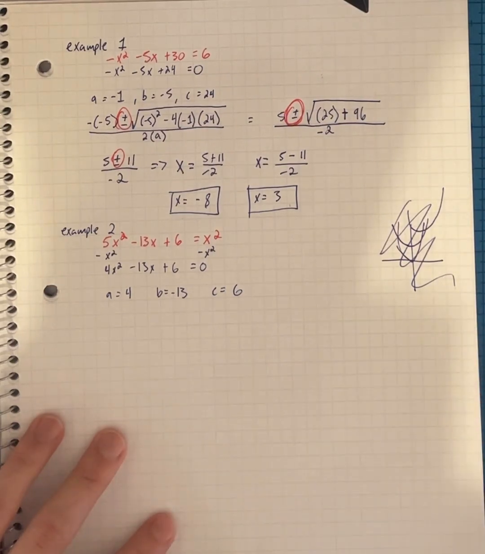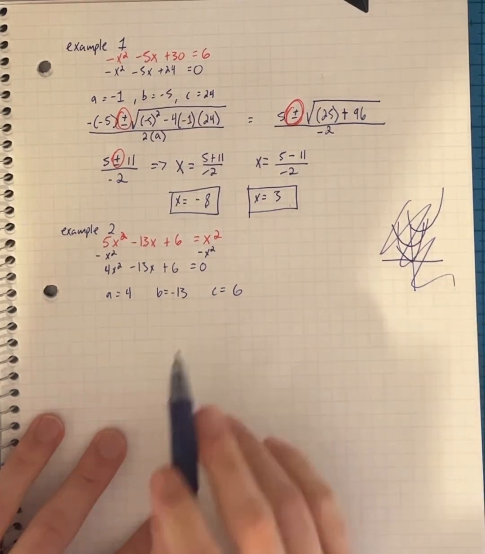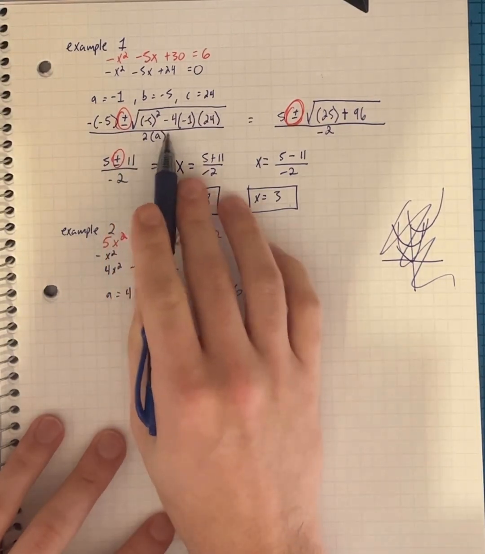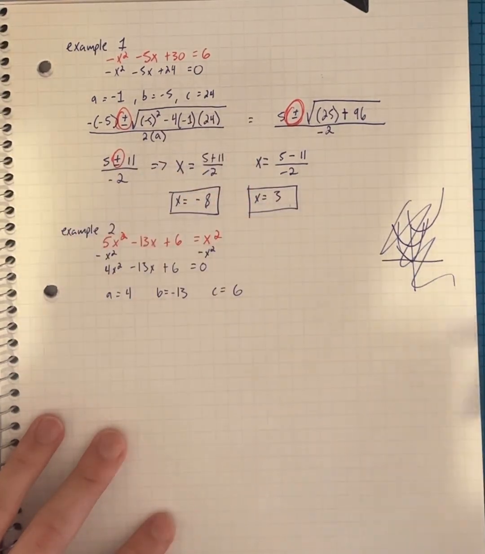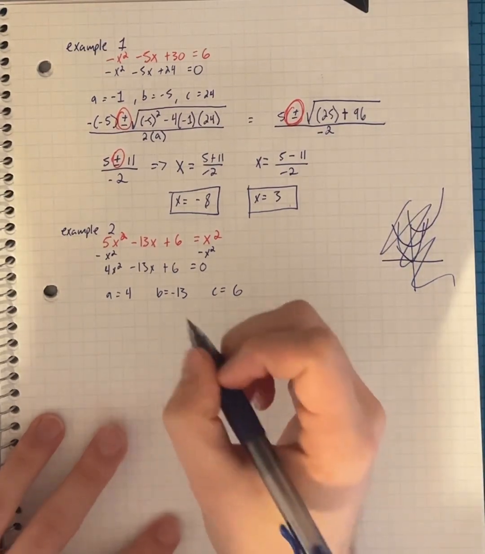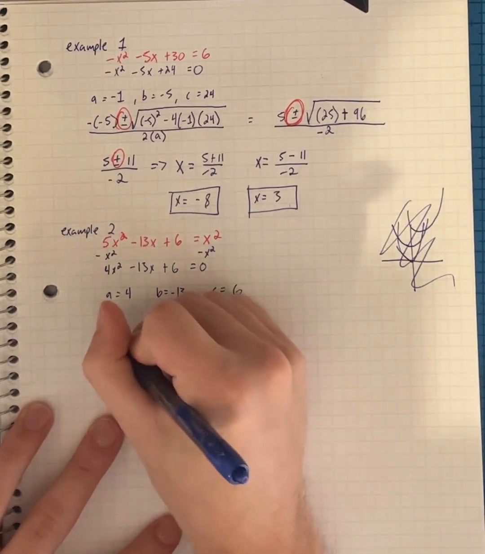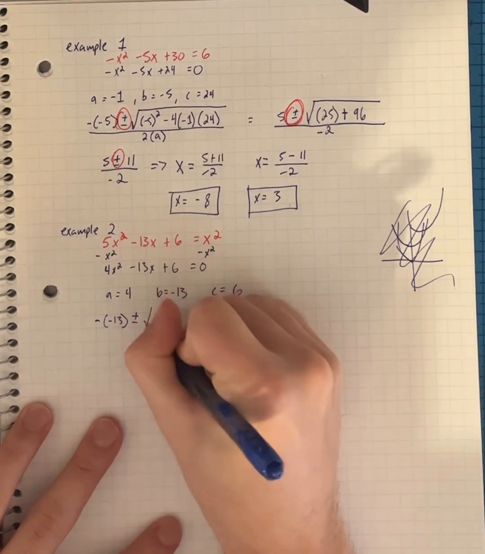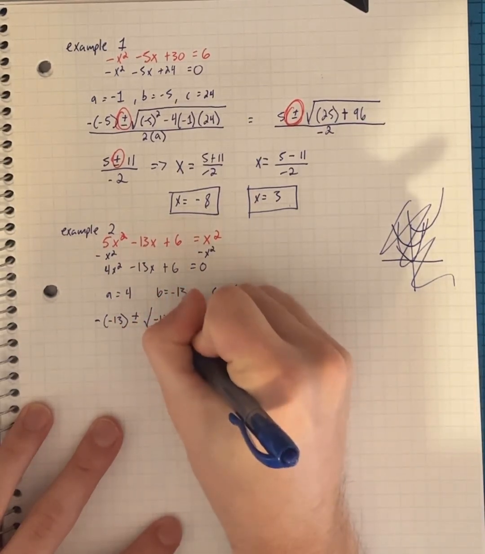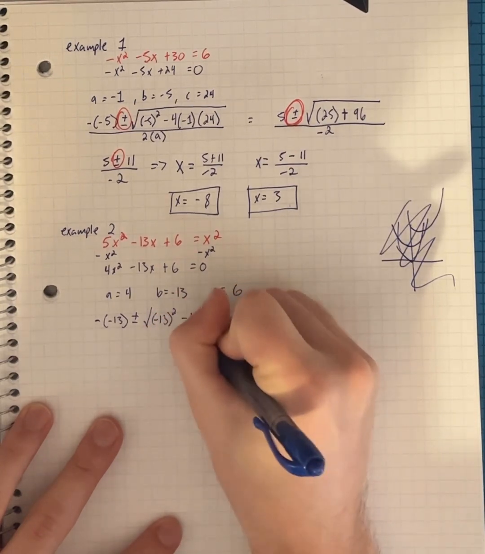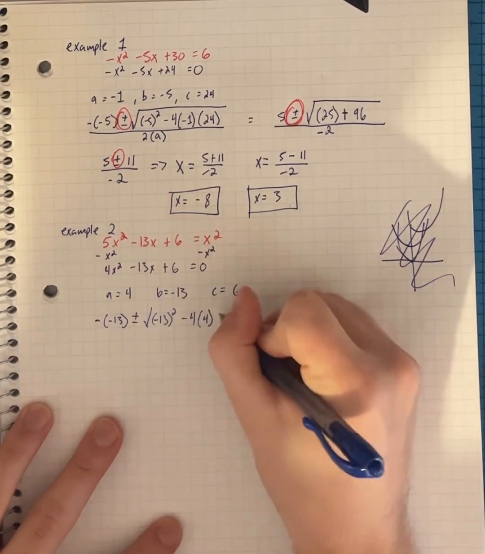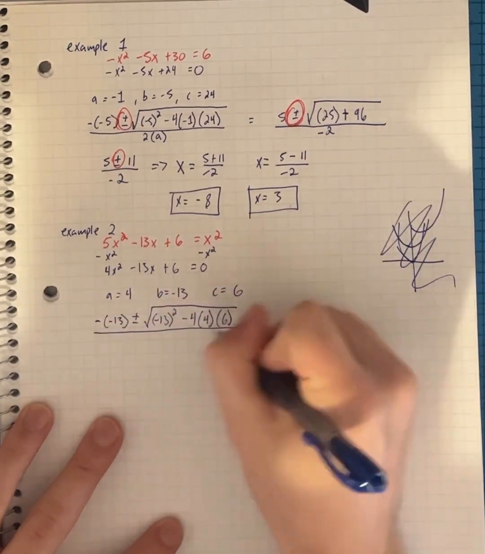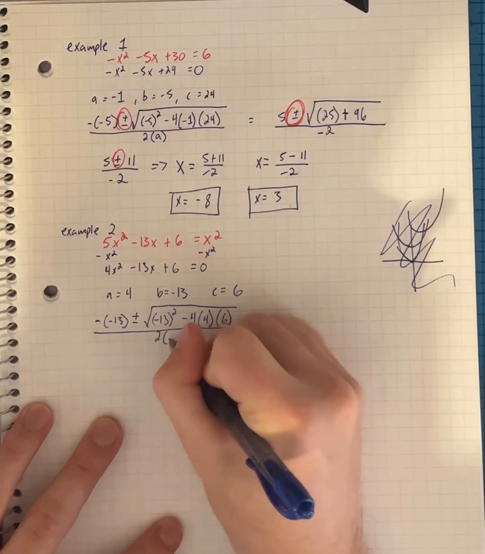So again, you might need to write down the quadratic equation, but remember, pop goes the weasel: negative b plus or minus the square root of b squared minus 4ac all over 2a, right? Just keep practicing that. So we have negative b, negative 13, plus or minus the square root of b squared, which is negative 13 squared, minus 4 times 4 times 6, all over 2 times 4, right?